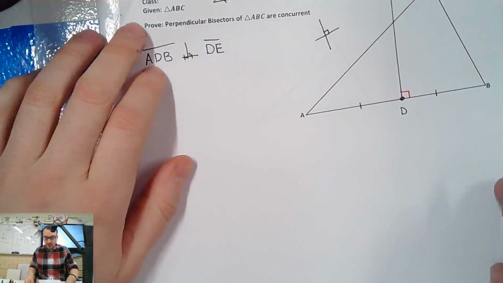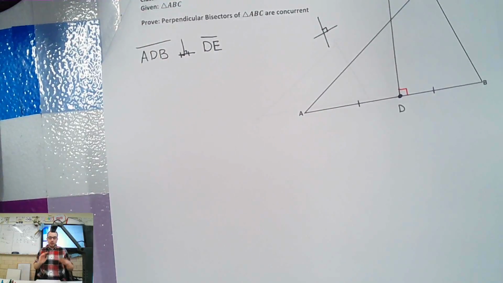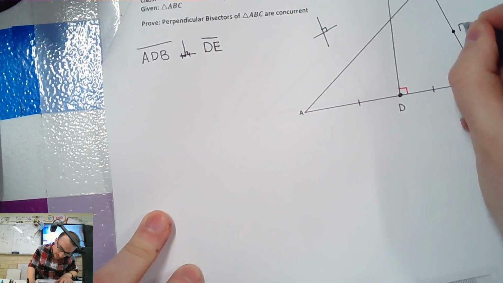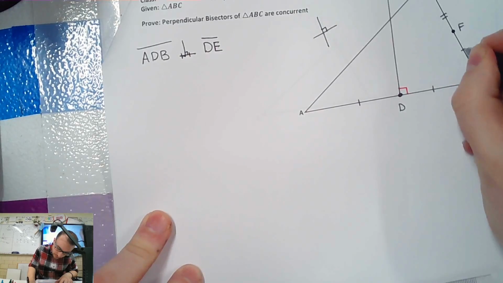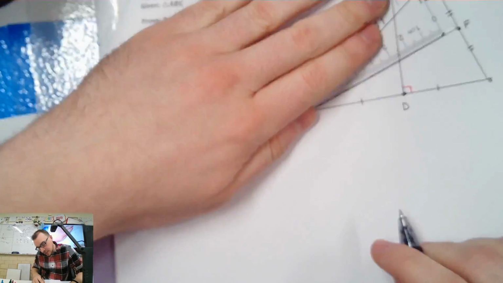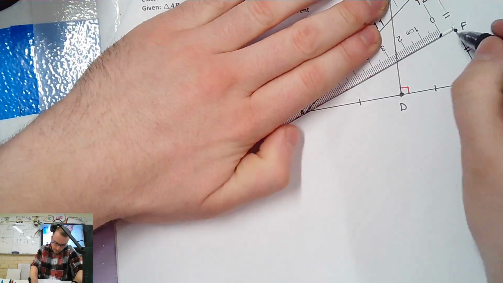Then we're going to do the same thing for another side. This is going to get a little weird. So this looks like about the halfway point. Let's call it point F and let it be the midpoint. And I'm going to draw 90 degrees from there. So 90 degrees from there looks like about this.